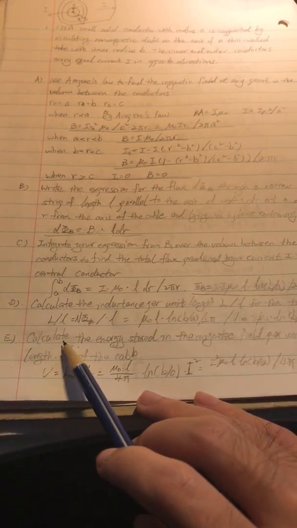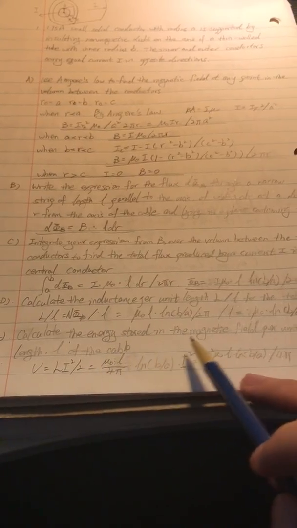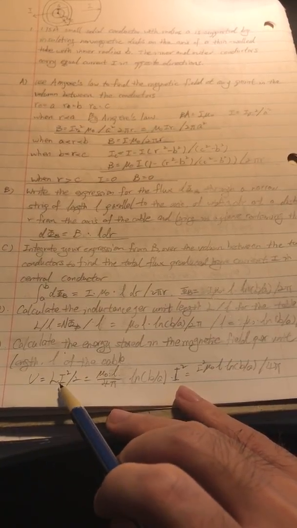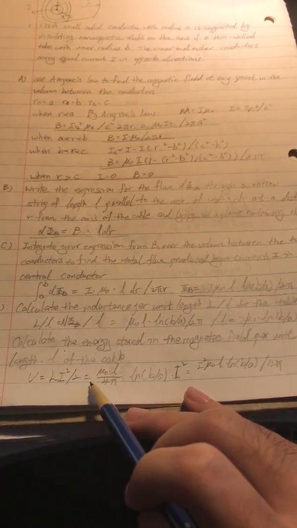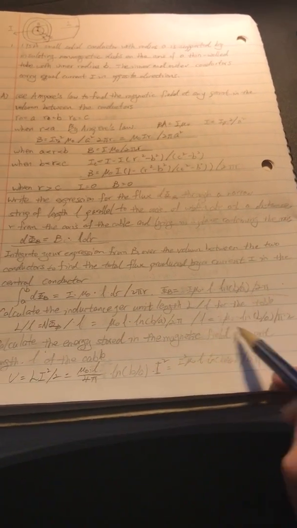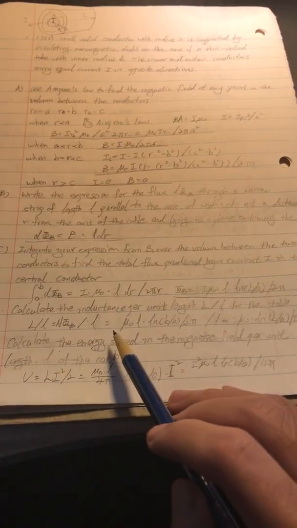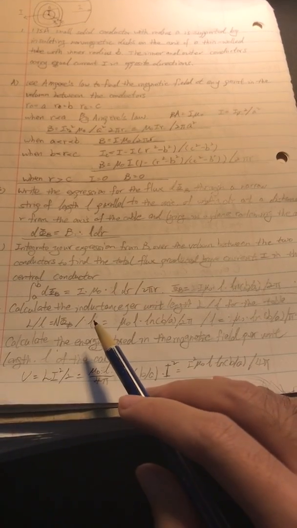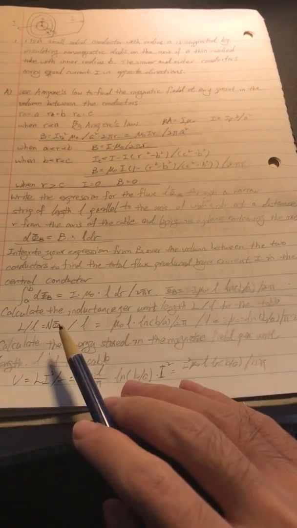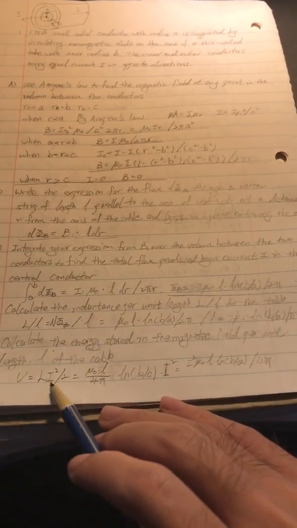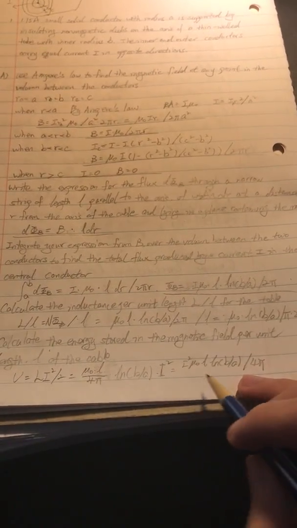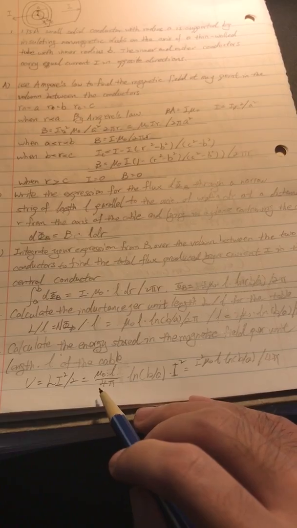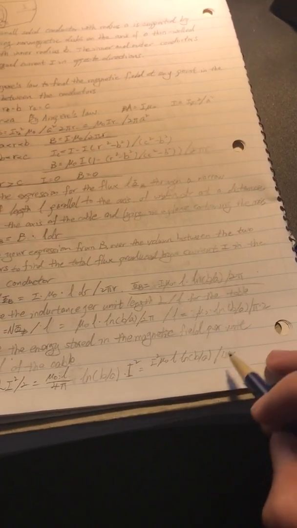And for E, it asks to calculate the energy stored in there. So U is equal to the inductance times the current squared over 2. It's easy, so we just plug this L over little l into here and divide by l. Yeah, get rid of l, and we'll find the answer. It will be l times the current squared, and there's over 2, so the 2 pi becomes 4 pi.